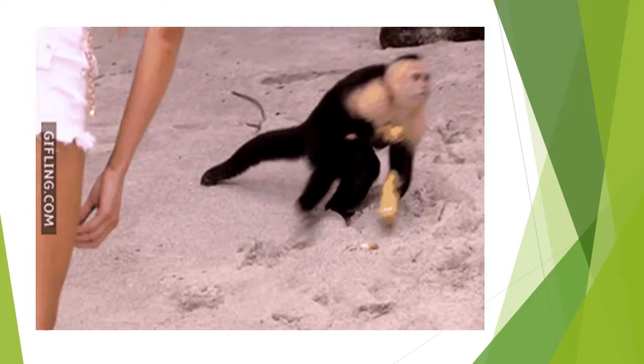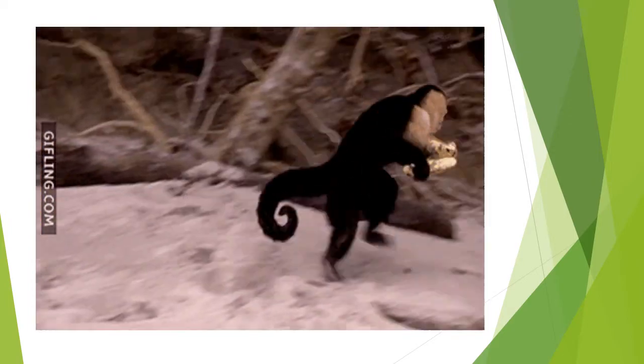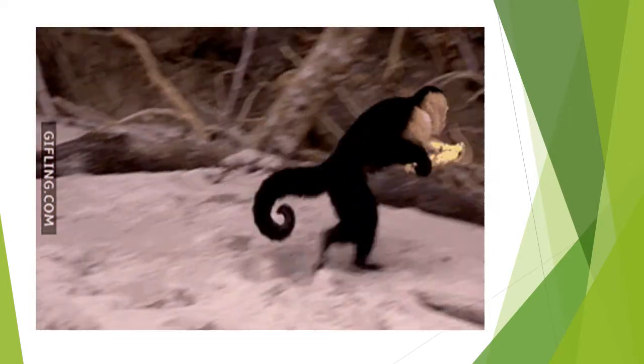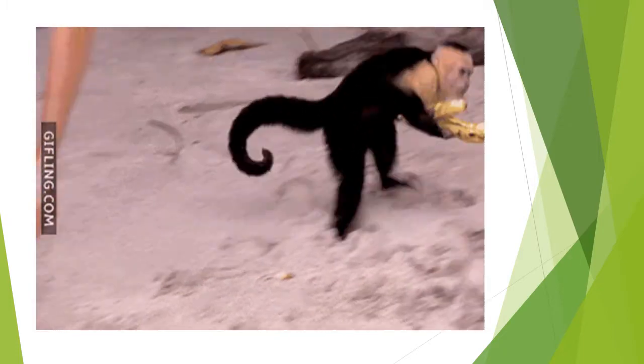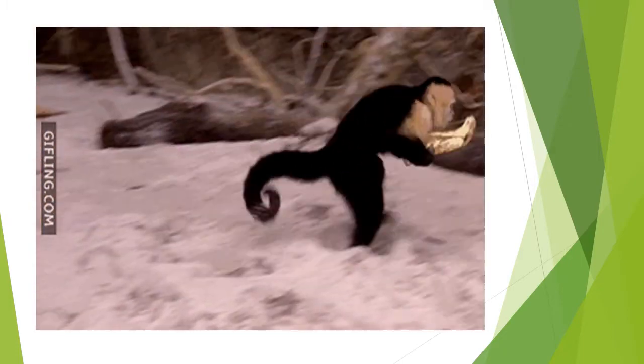As you can see in this sentence, the subject is performing the action and more focus is given to the subject, the monkey, rather than the object, the banana. Hence, this is a perfect example of active voice. The monkey steals the bananas. Now, let's move on to the next kind of voice.